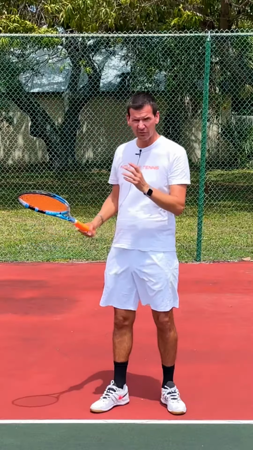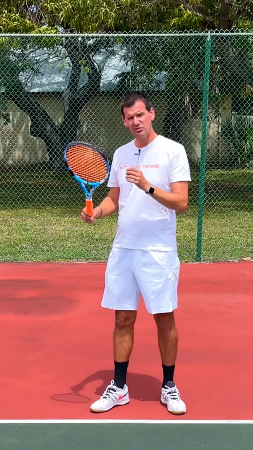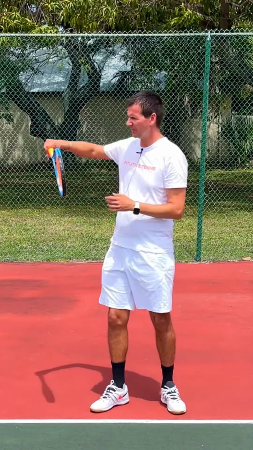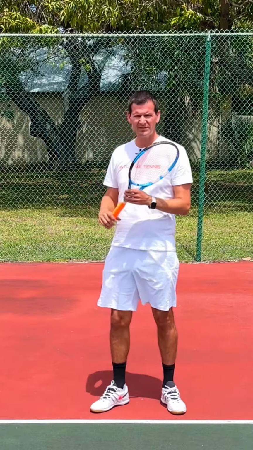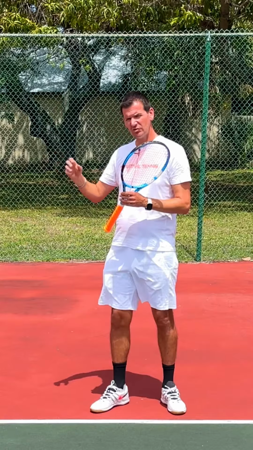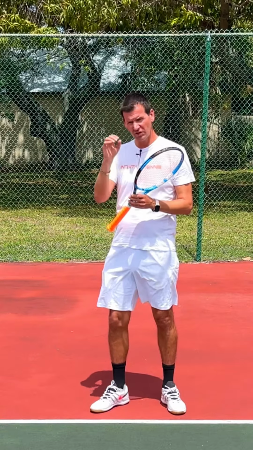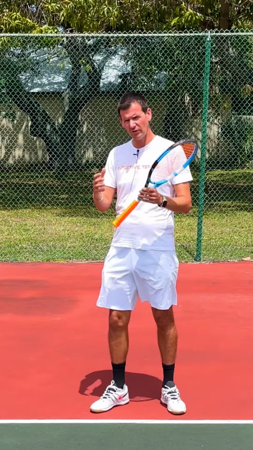Now, how you get into this loop, this is going to be style. So some players get into it like this, other players get into it like this. There's going to be different ways to get into this position, and you should do it in a way that feels most comfortable to you, and this is going to be your own individual style.